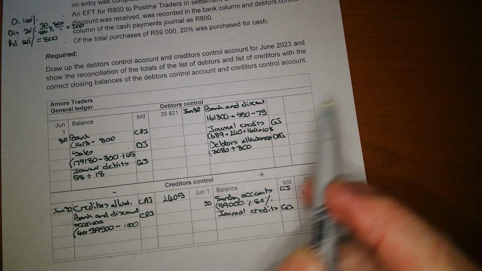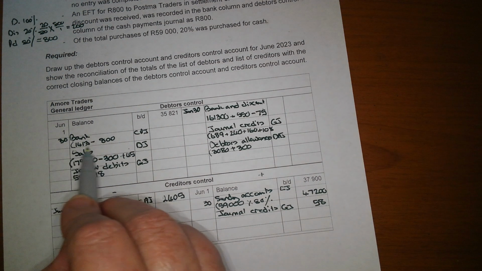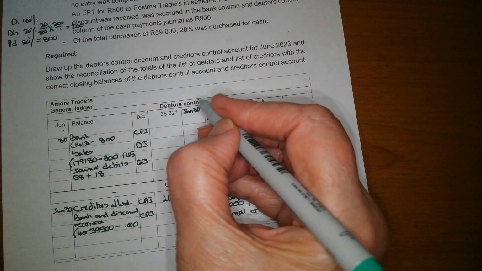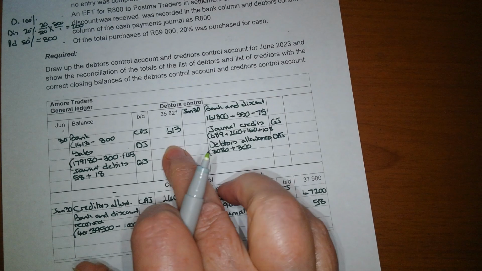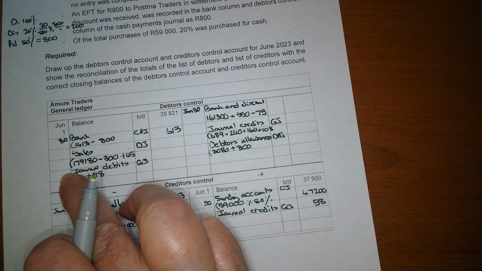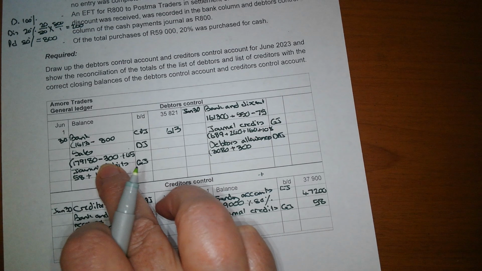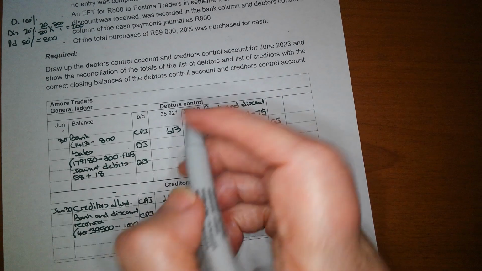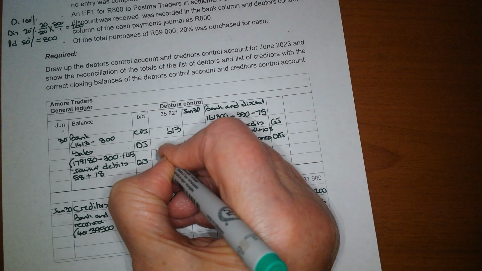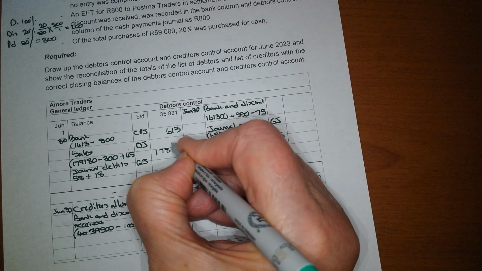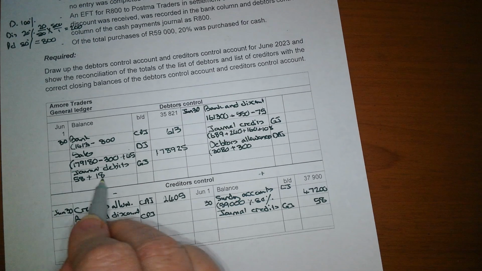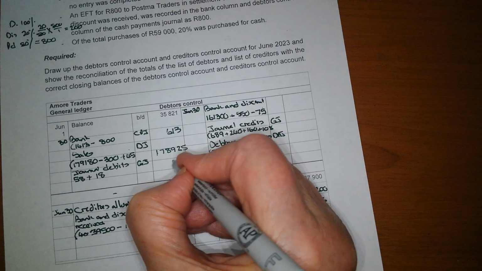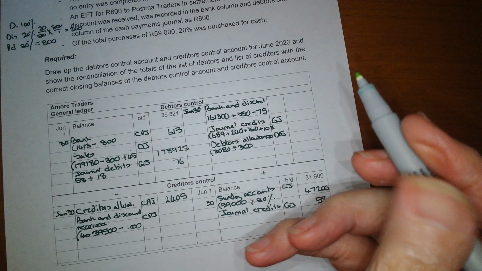So what I do now is I just add or subtract the figures to see what is the total figure that must be recorded in the column. And I will add these figures, subtract plus 45, and this will give me 178,925. And in the journal debits, we will add the two together, 76.